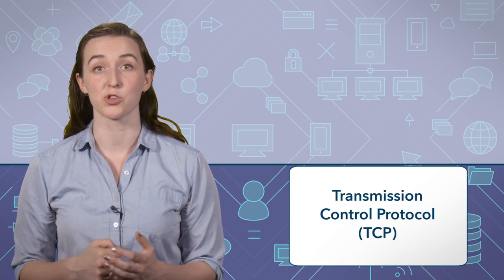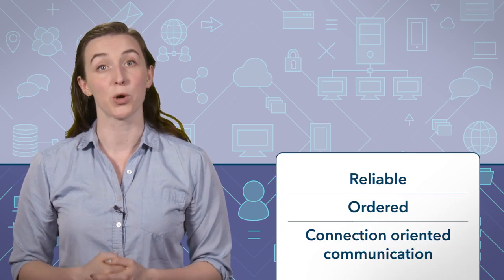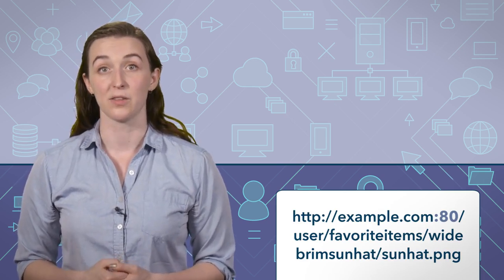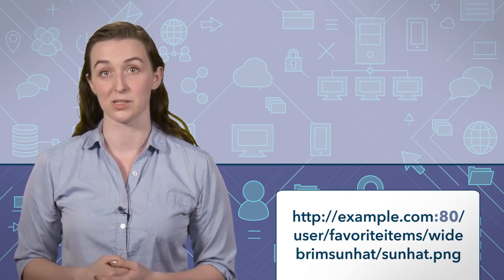HTTP is built on top of another protocol called the Transmission Control Protocol, or TCP. TCP allows for reliable, ordered, connection-oriented communication. These desirable properties have resulted in HTTP relying on TCP connections. Specifically, this means that HTTP messages are sent and received through TCP ports. When your browser accesses a URI that starts with HTTP, a connection between your web browser and a web server is opened on TCP port 80, the default port for HTTP messages.